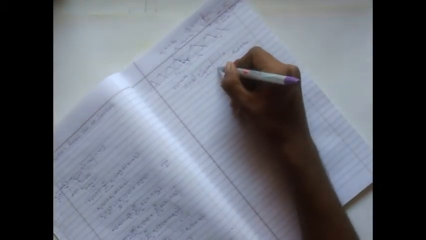Let me check if I've missed something here. Oh yeah, we were talking about regenerating the original signal. Let's see how we can regenerate the original signal. I'll redraw this again.